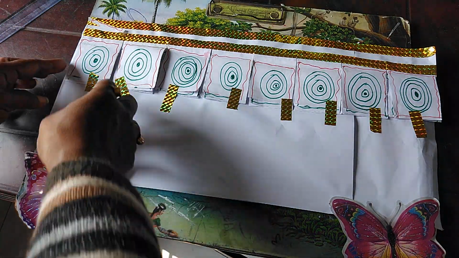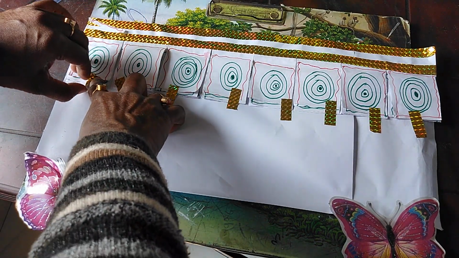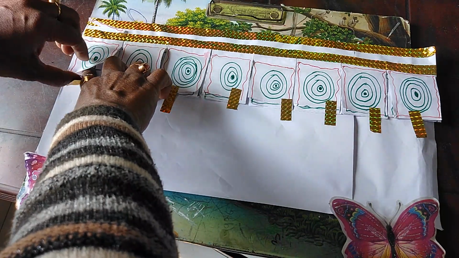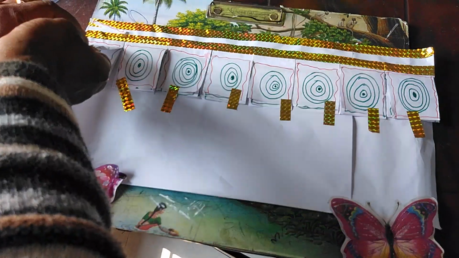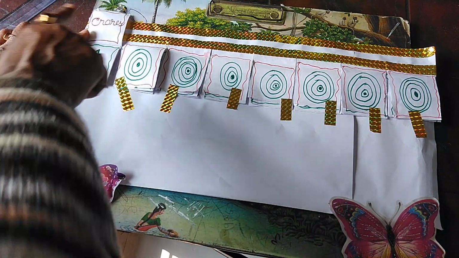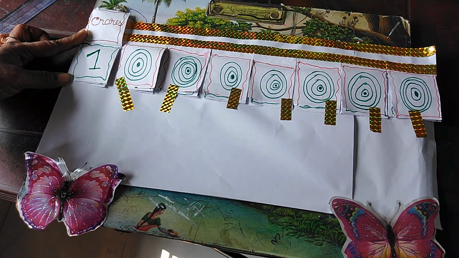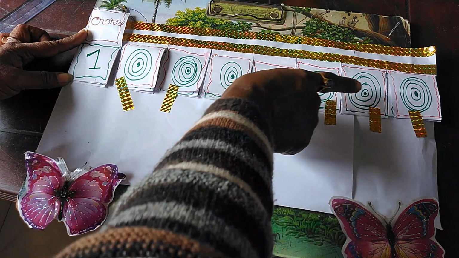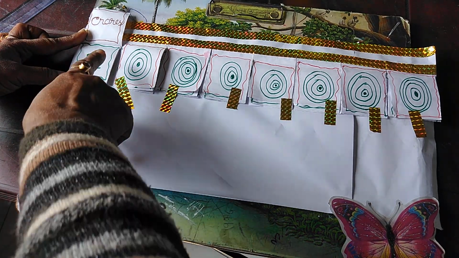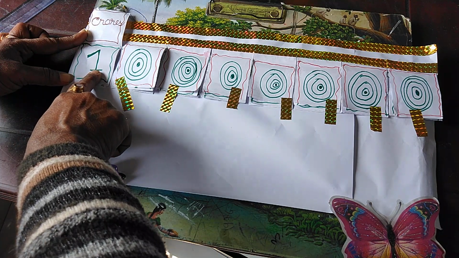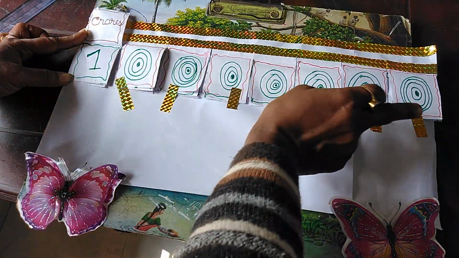I am closing it. The last house or last place belongs to crores. So in crore, how many zeros are there? 1, 2, 3, 4, 5, 6, 7. So in crore, 7 zeros are there. So how to write 1 crore? First write 1. After that write 7 zeros. This is 1 crore.